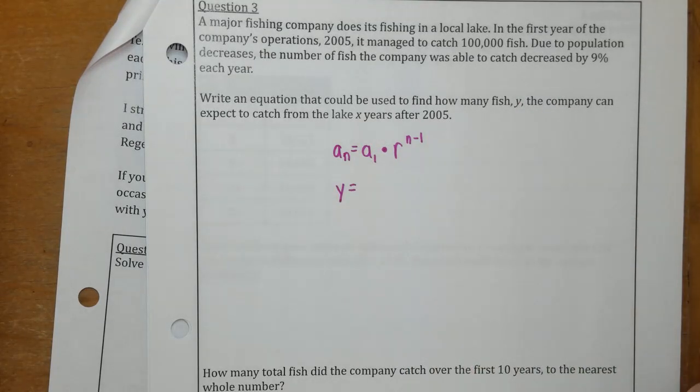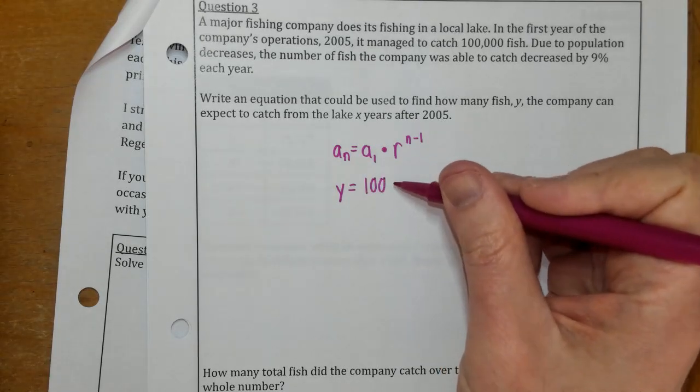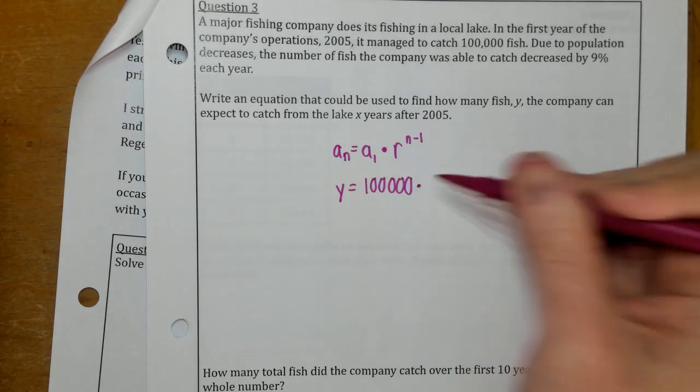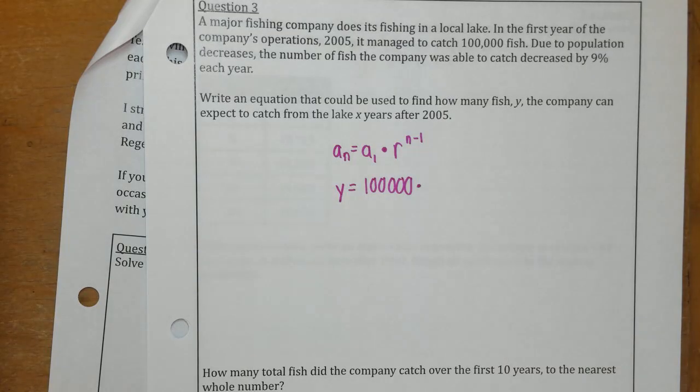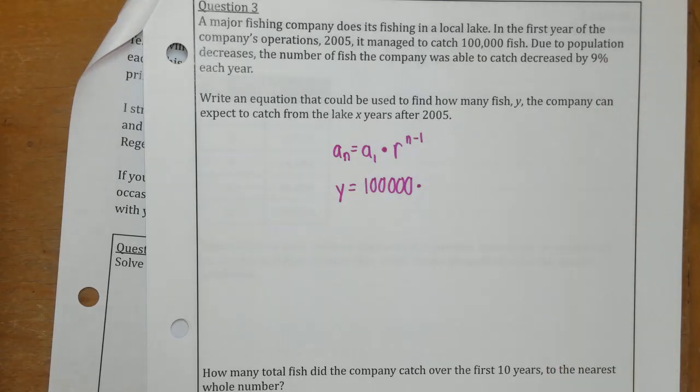a_1 is how many fish, the initial value, how many fish we started with. So that's going to be 100,000. r is the rate, which is what we keep multiplying by to make the next value happen. So I'd like to put a 9% in there, but first of all, we have to use it as a decimal, not a percent. Second of all, if we multiply by 9%, we're going to end up with almost no fish right away. And that's not really what's happening here. We're only losing a little bit of fish.